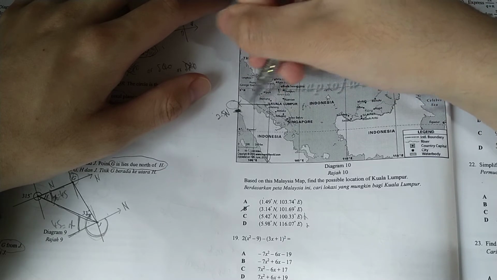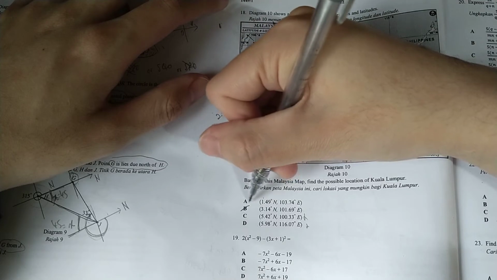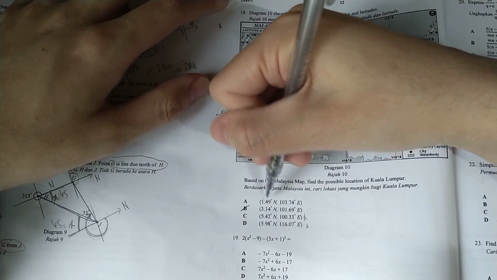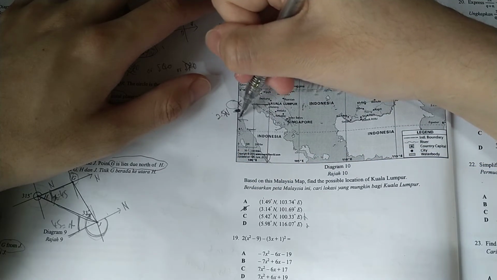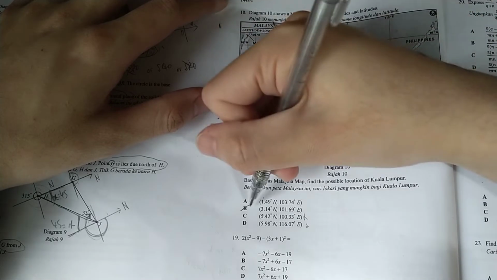But look at Kuala Lumpur. Kuala Lumpur is a bit higher than 2.5 north. So it means it cannot be 1.49, because 1.49 means it is roughly here, and this is obviously here already. So the answer should be B.